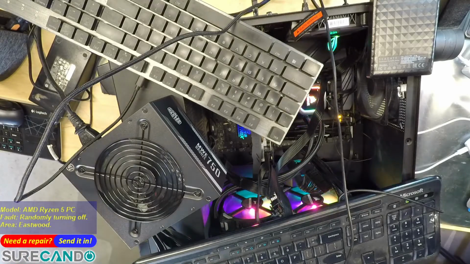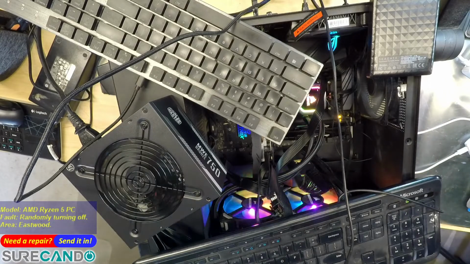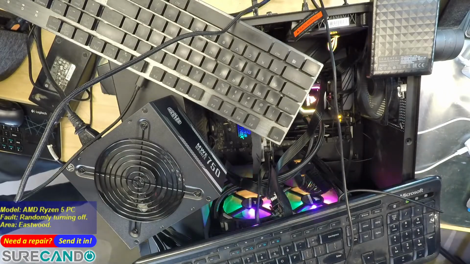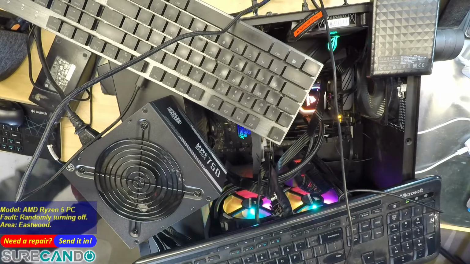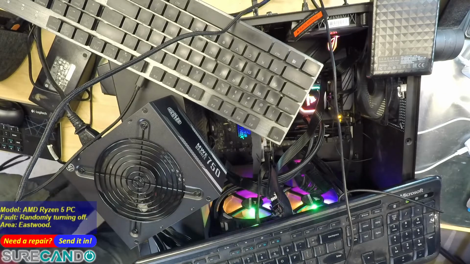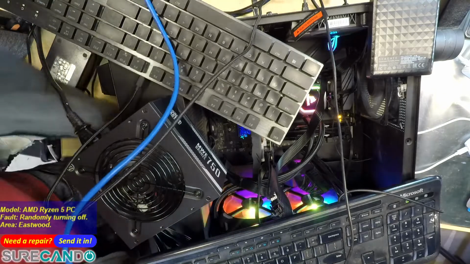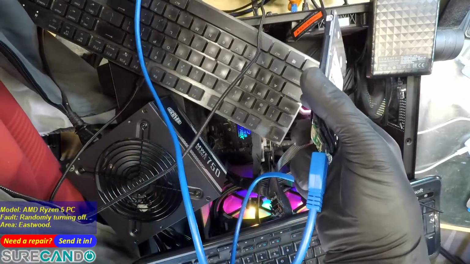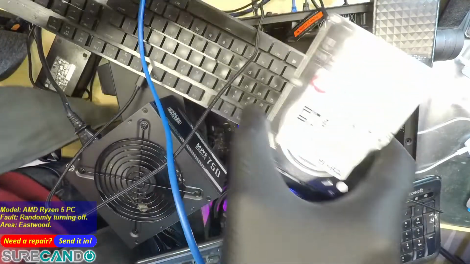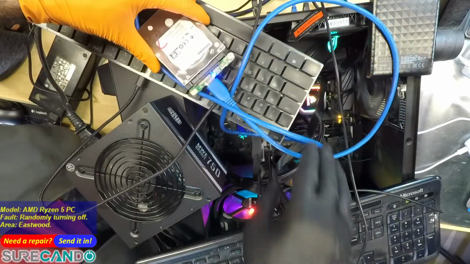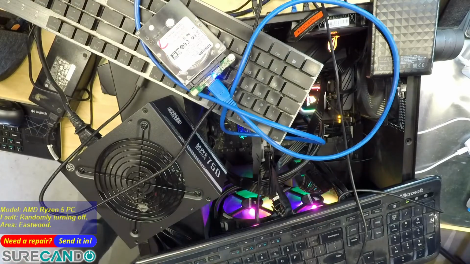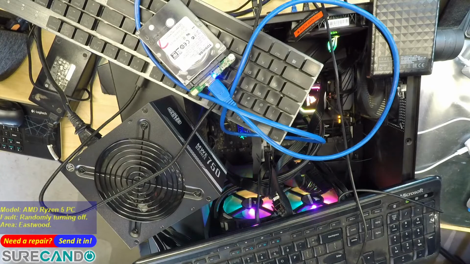Let's get, as before, another hard drive. The light is spinning. Wow, so interesting, eh? The power supply has an issue with managing 5 watts. I'm going to turn it off.